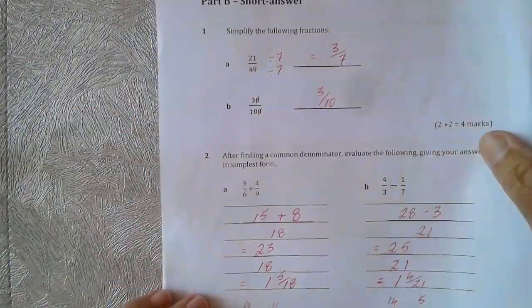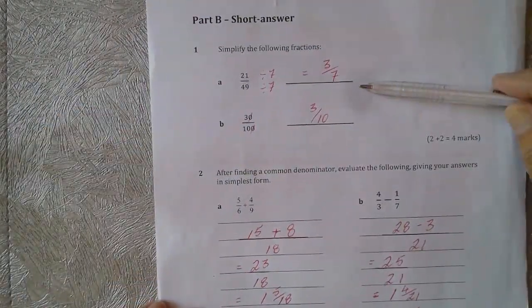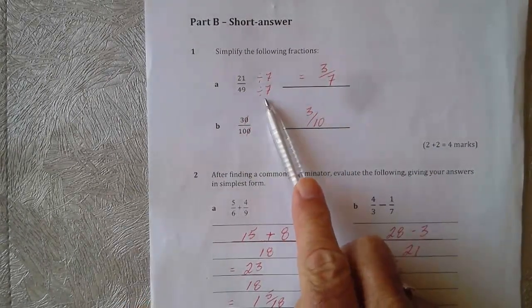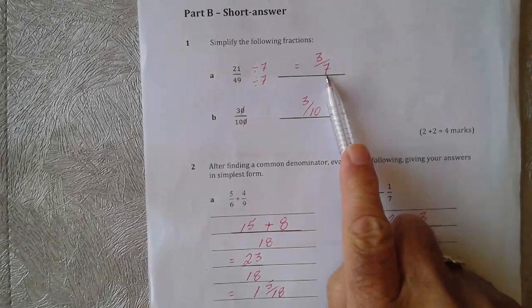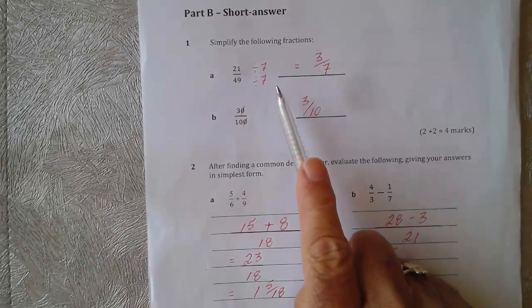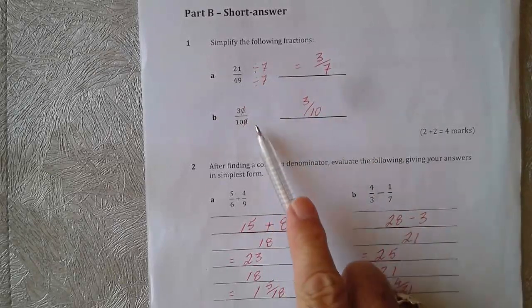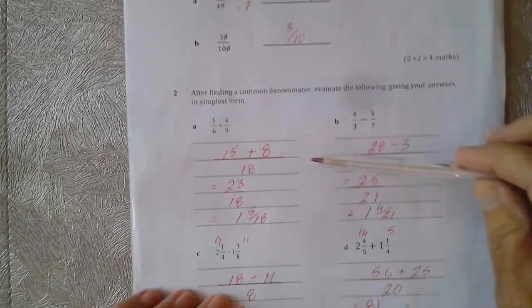Okay, let's have a look at the short answer section. Now, these are each worth 2 marks. So you've got to show some bit of working out, how you get the answer. The answer is worth 1 mark. If you want 2 marks, you've got to show a little bit of how you got it. So this is divided by 7, and this is divided by 10.